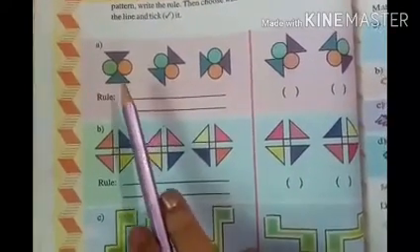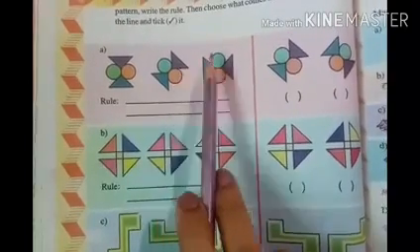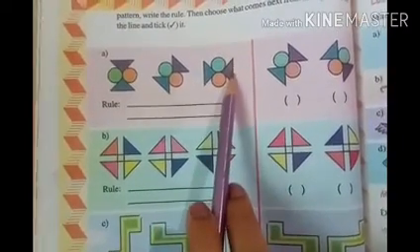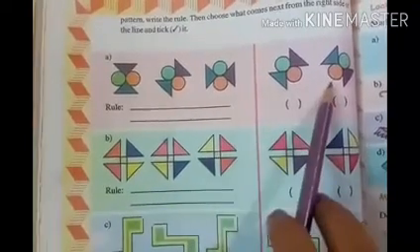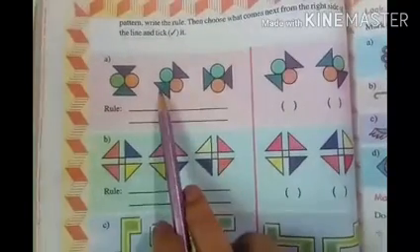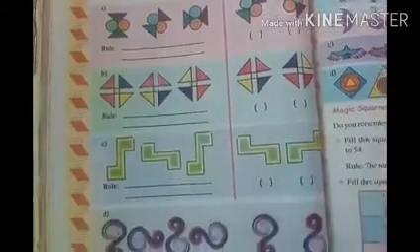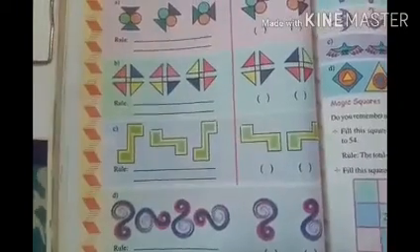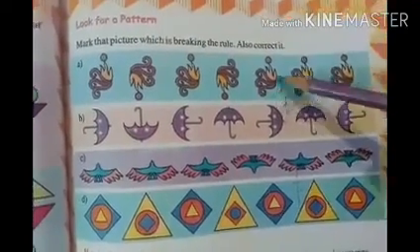Like here, you can see this portion is up, then it's turning, and again it is taking a turn. Now, which one will be the next figure? Here, this one. And what is the rule here? What is the turn? How much is the turn? That rule you have to write here. And similarly, you have to complete this exercise, all 4 of them. Then on the next page, page number 103, you have this exercise.